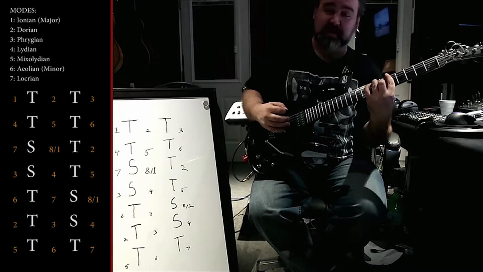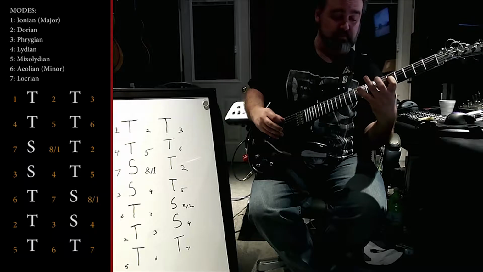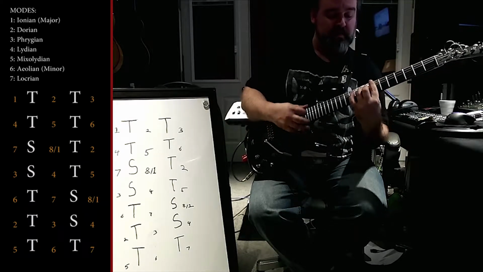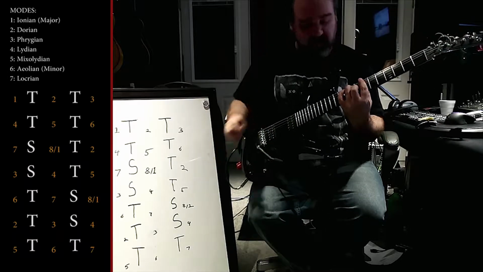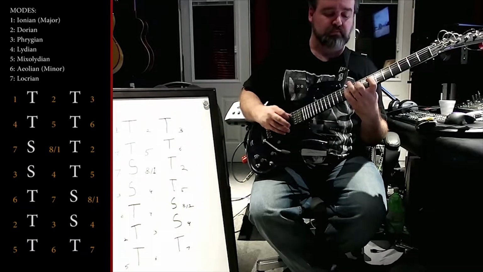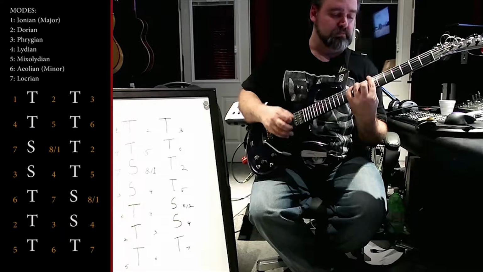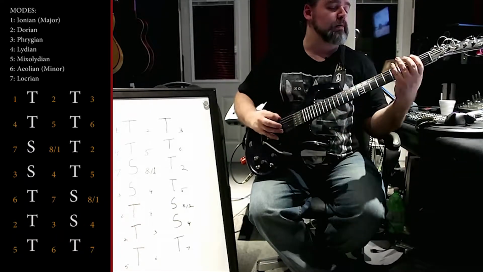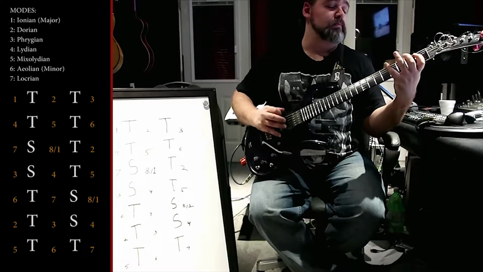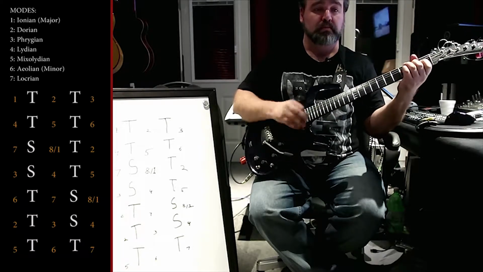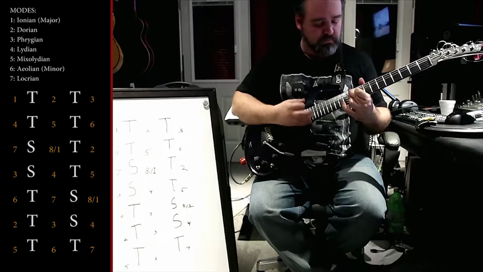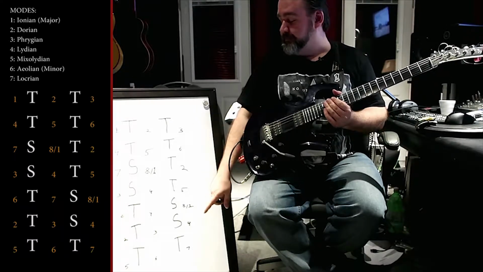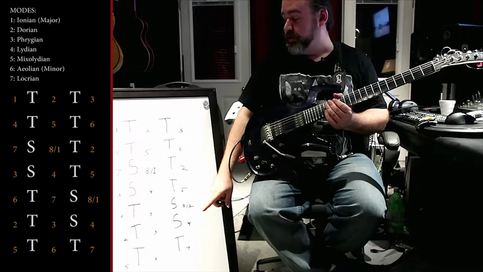Well, here's the scale that goes with it. B7, here's the scale that goes with it. E7. So you'll find the Mixolydian very important.